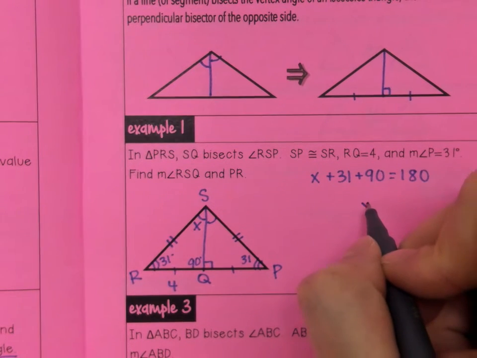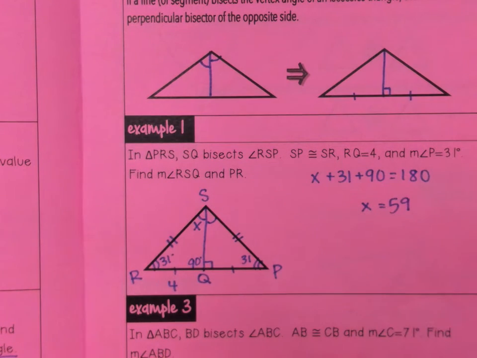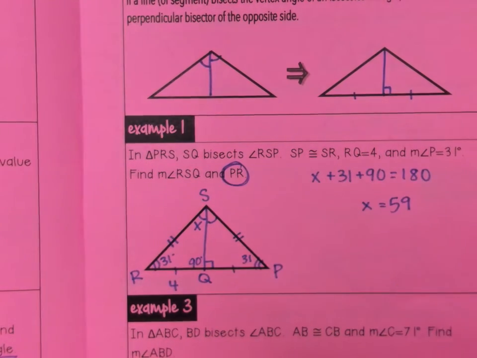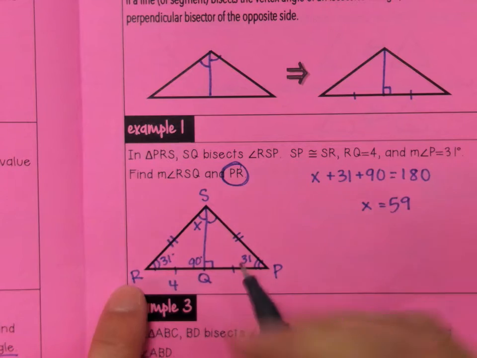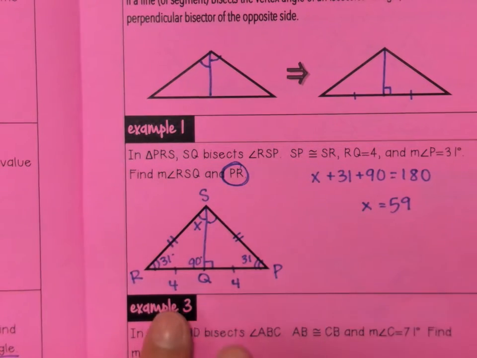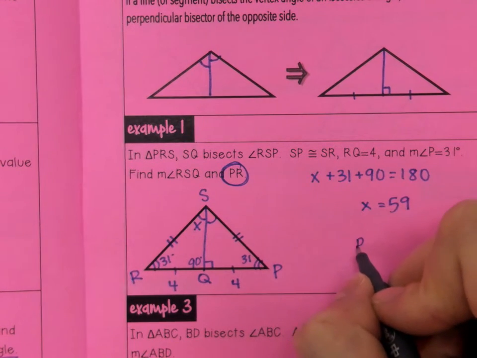So you should get x equals 59. Sorry, I forgot to tell you to pause the video. Whoops, if you didn't, pause the video. Then we're looking for PR. PR is the whole way across. So if this side is 4, we know this side has to be 4, which means the whole way across is going to be 8.